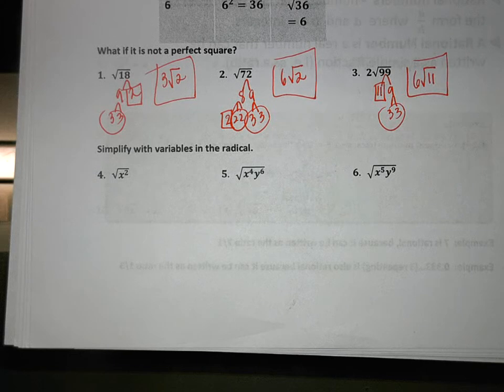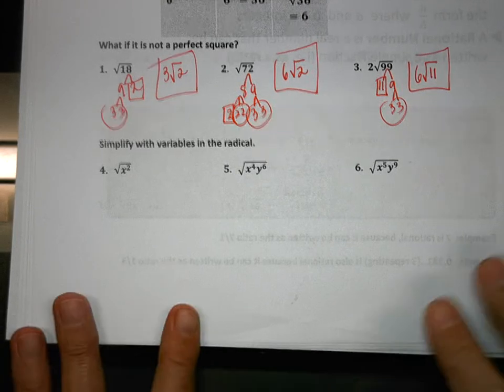Questions before we move on and have letters in there too? We're good? Okay, number 4.